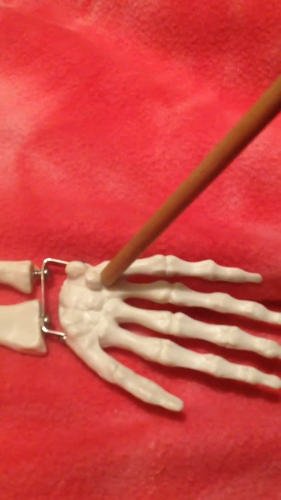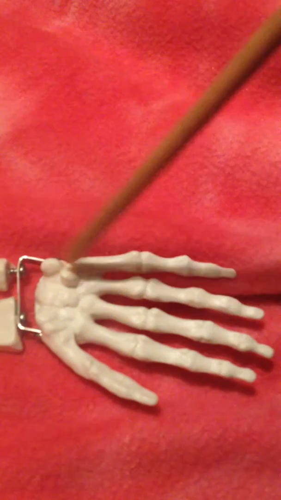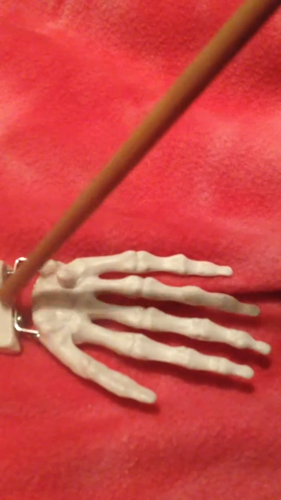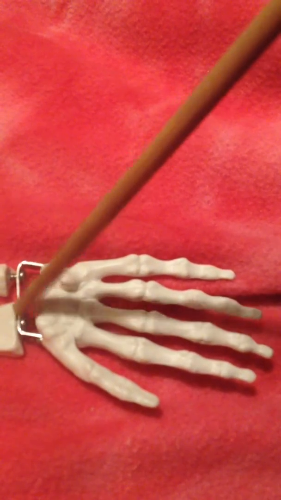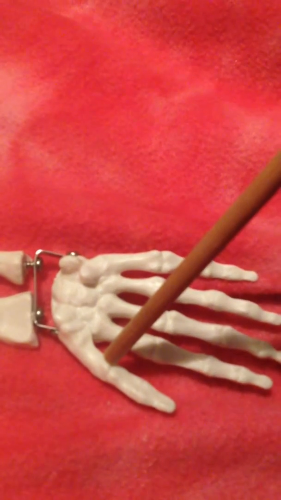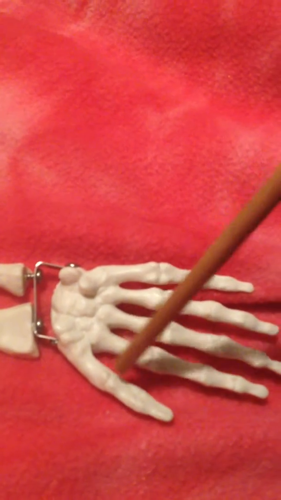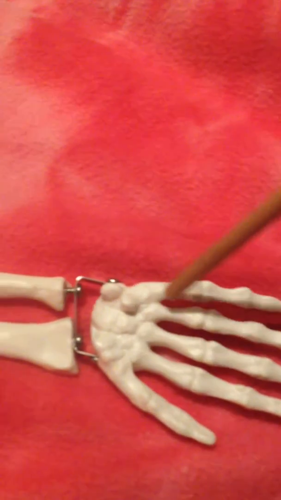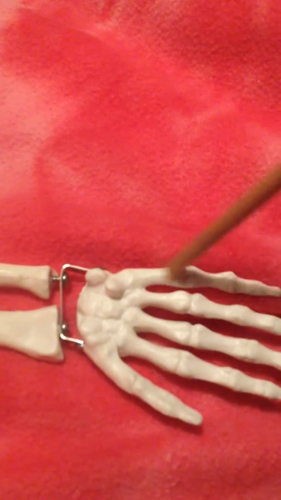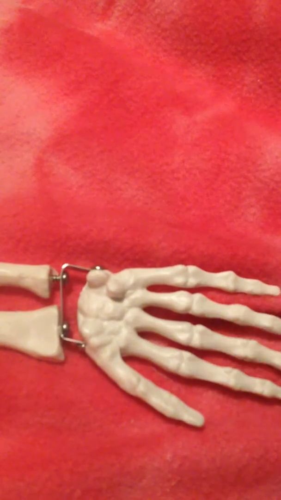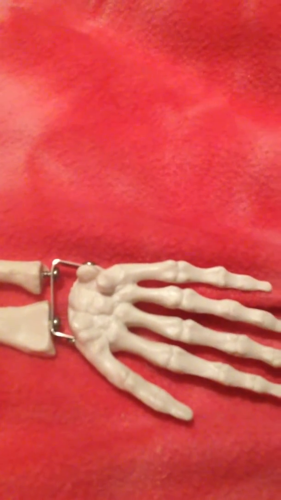The lower end of the radius and the ulna form the wrist joint. And the carpal metacarpal joint forms the pollex, which is the thumb. These are the metacarpals right here, and then these are the phalanges. Those are phalanges.